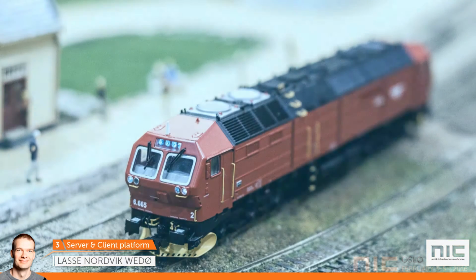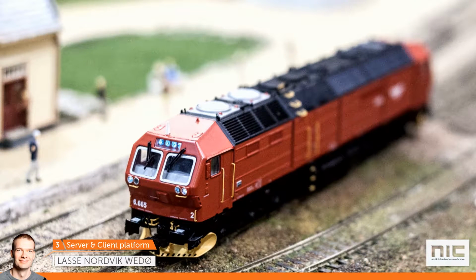Anyone commute? Would you ride in this train? I don't think so. This is a toy. You would rather sit in a regular train. You would sit in a regular car or a bus or a bicycle or whatever.